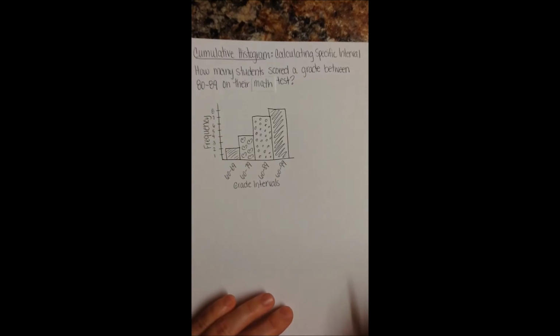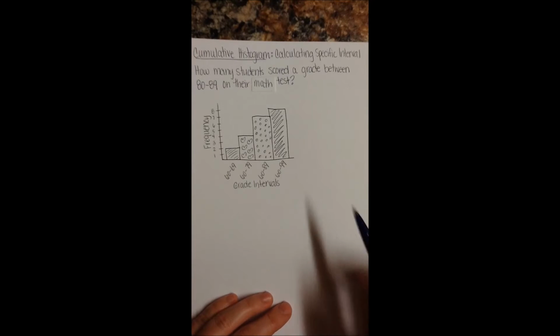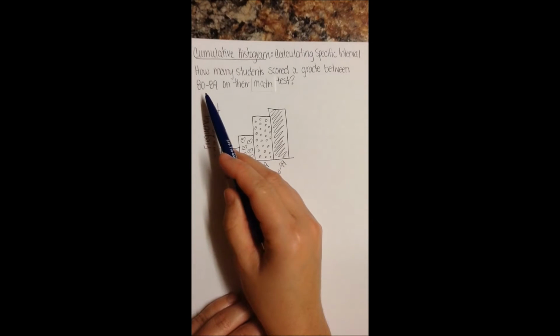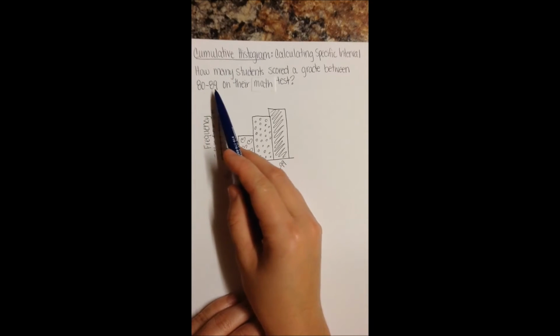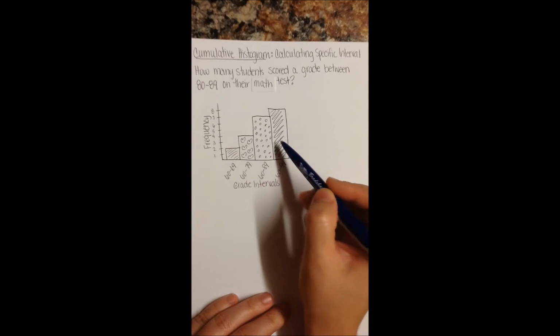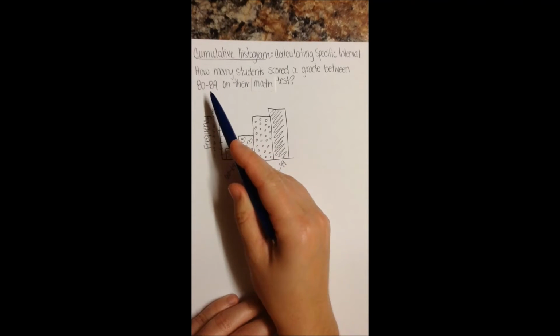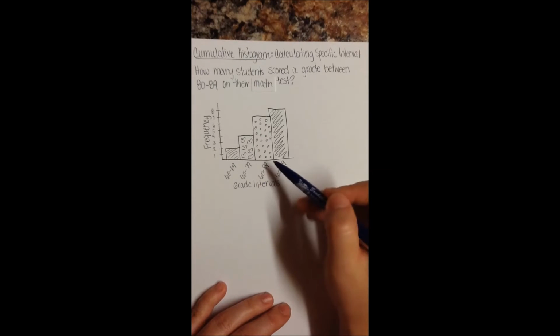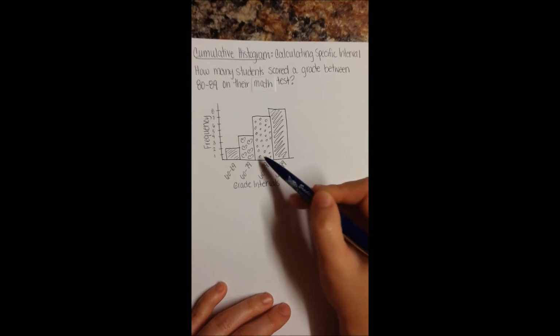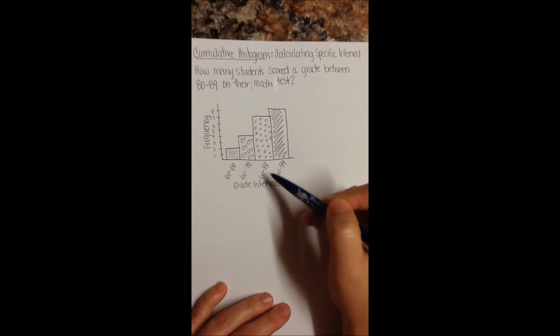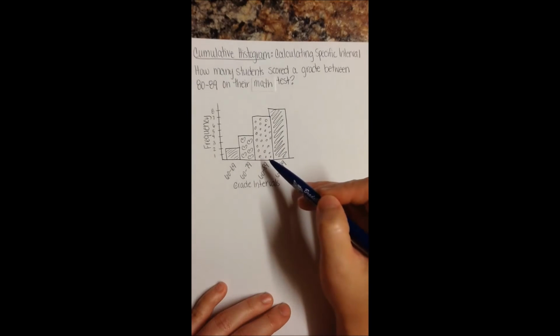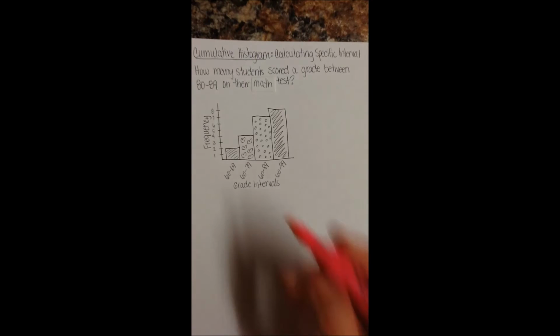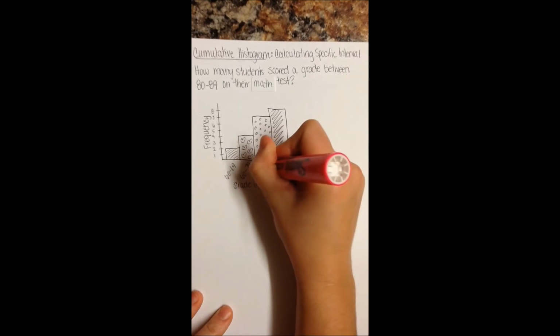Okay, so in order to find a specific group, we need to look at the interval that they want. The interval they want is 80 to 89. So we need to find out which interval contains 80 to 89. If we notice, this interval goes up to 89, which means that 80 to 89 must be contained in this third column here. So I'm going to highlight the 80 to 89.